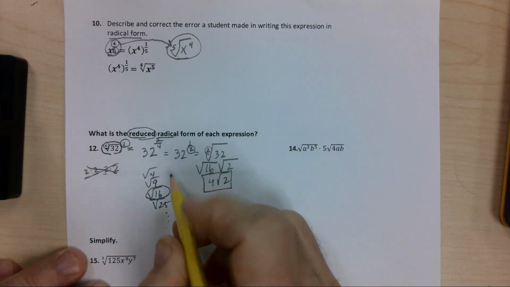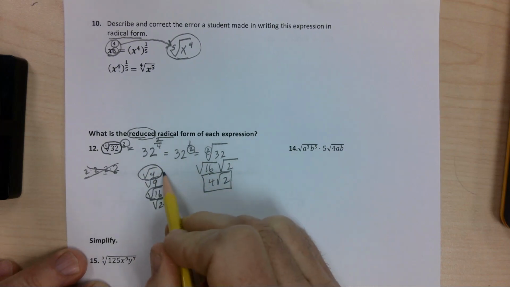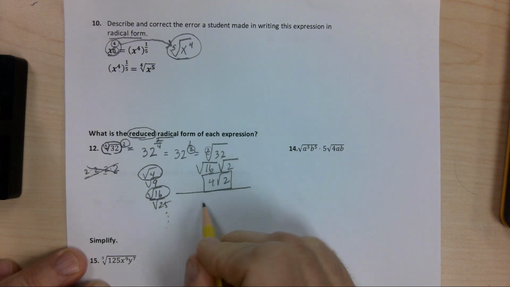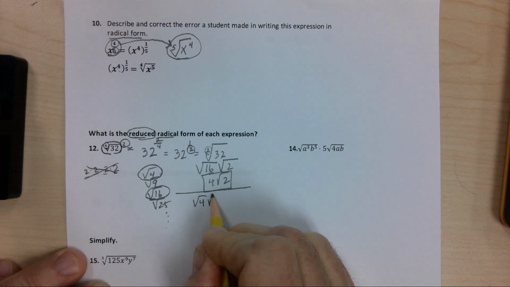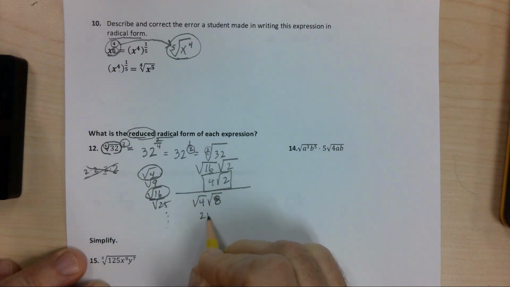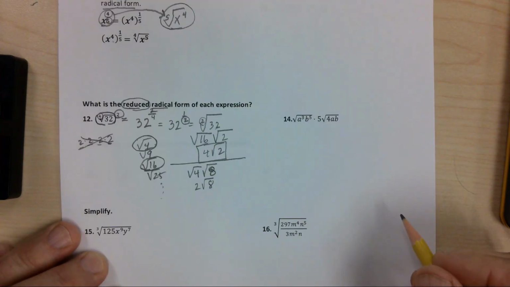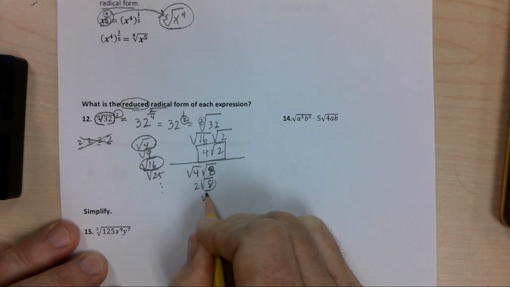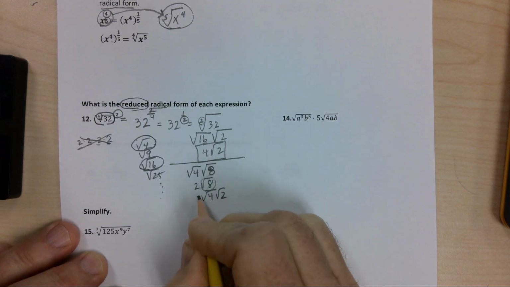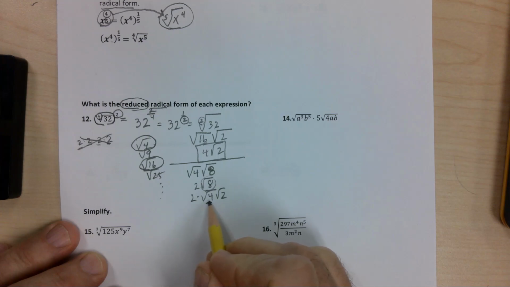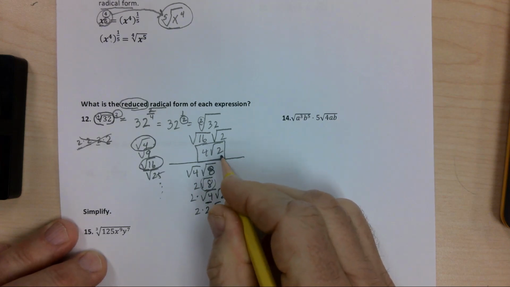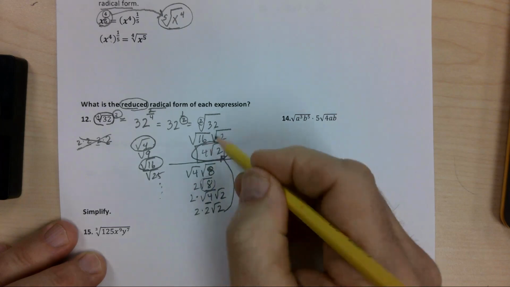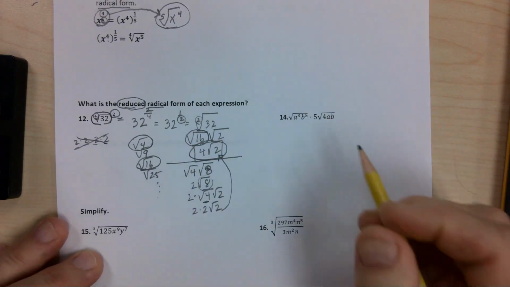Now what if the student took the bait and grabbed this, because 4 does go into 32? Then they would have had to go square root of 4, square root of 8, and then they get 2 square root of 8. Now the danger is you might think you've finished, but this can keep going. So that turns into the square root of 4, square root of 2, and there's a 2 right here. Now what's the square root of 4? 2. So that's 2 times 2 times the square root of 2, which would take us back to the original answer. That's why grabbing the largest one is your best option.